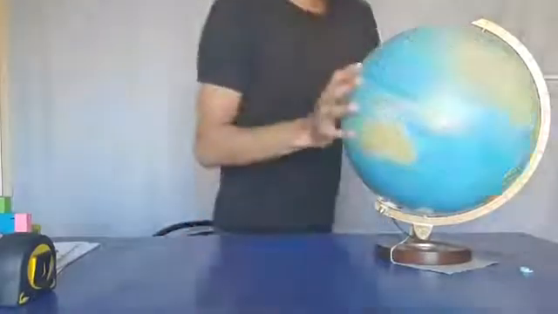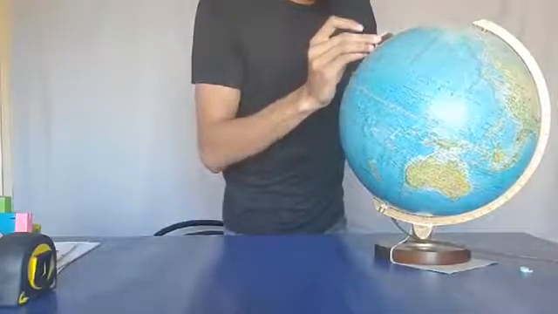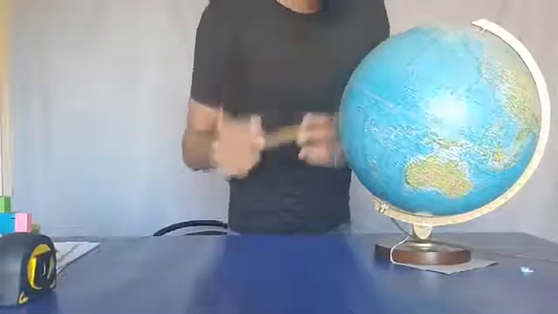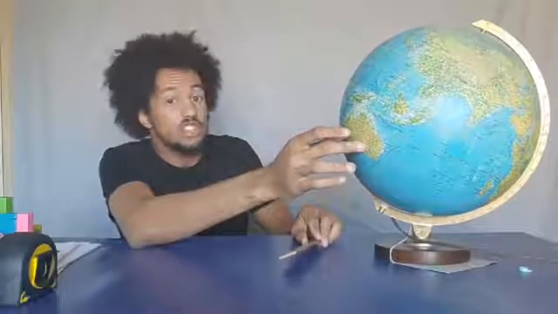So if I measure America with my scale, it's about 4.5 inches across. So it's going to be 4,500 kilometers. Actually, no, we're going to multiply by 1,000. I might have done the first one wrong. Let's double check. So it's going to be 1,000 kilometers per inch. It's 4 inches across. So it's actually going to be 400,000 kilometers.